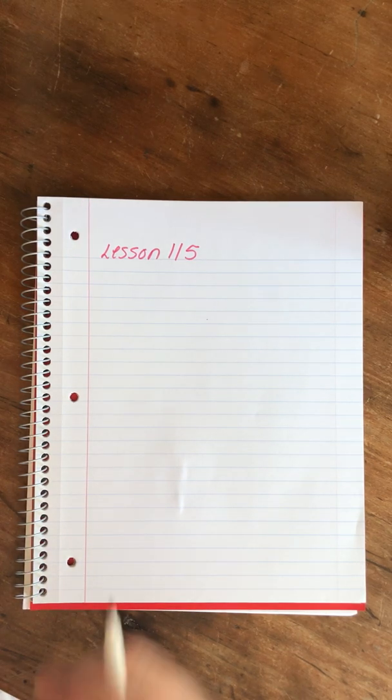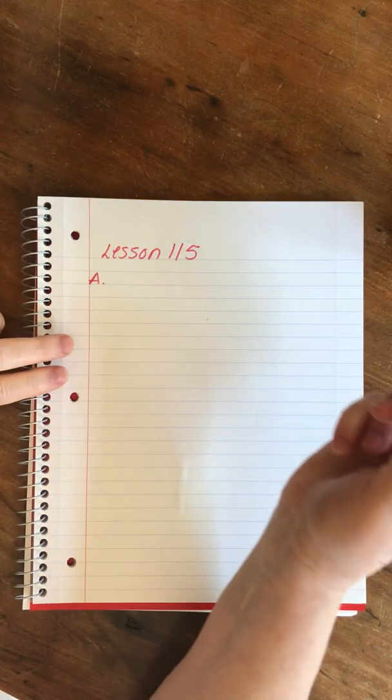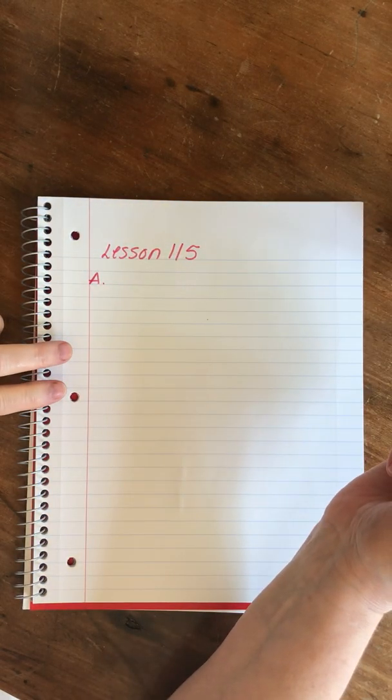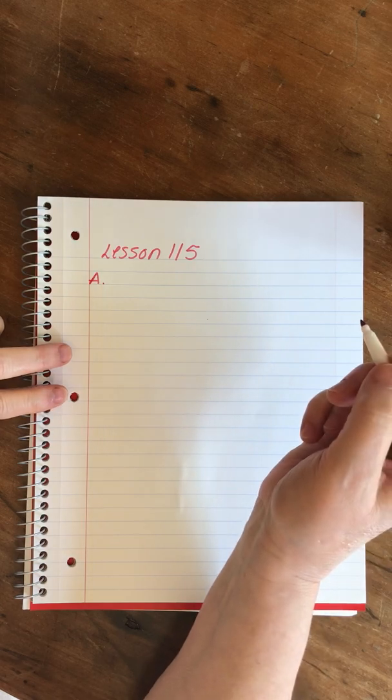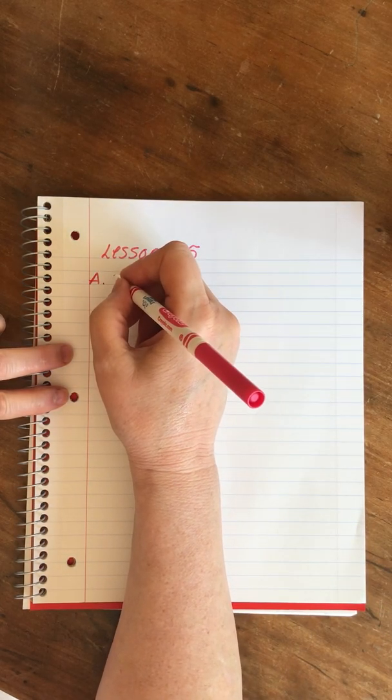Saxon Algebra 2, Lesson 115. Our topic today is going to expand on our study of exponents. We're going to use some of the tricks and tools we've learned with Lesson 113, which was about logarithms. We're going to play with that.